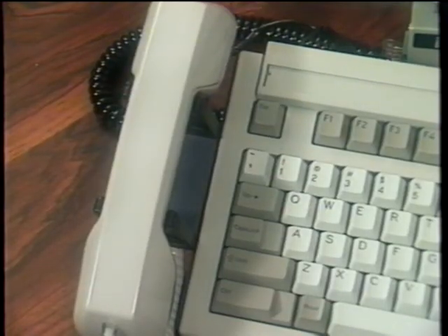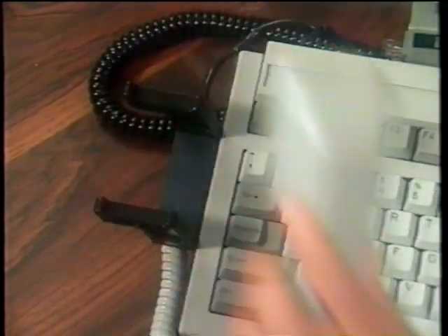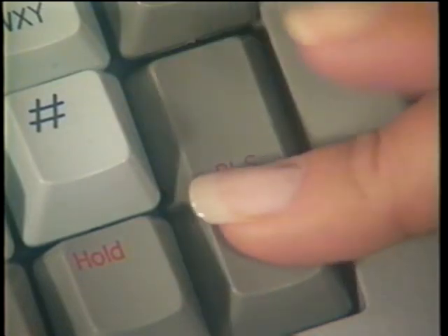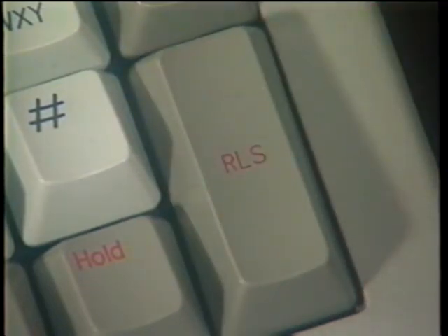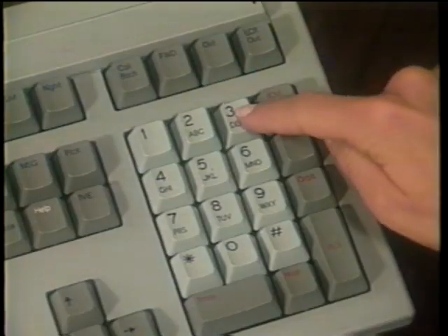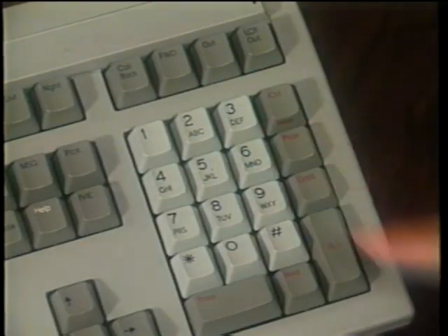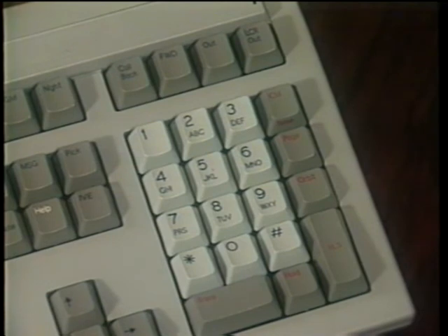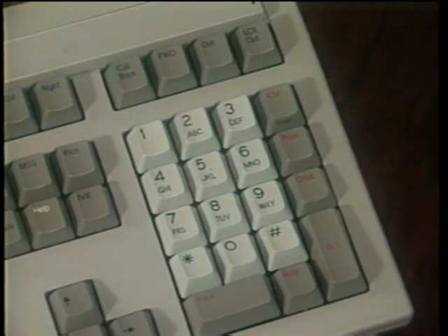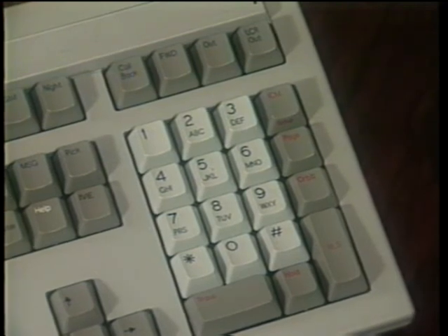To call forward the operator station, lift the handset and press release. You'll hear the internal dial tone. Press forward, followed by the entire 4-digit extension number that is to receive your forwarded calls. You'll hear 4 confirmation beeps. All your calls are now forwarded.